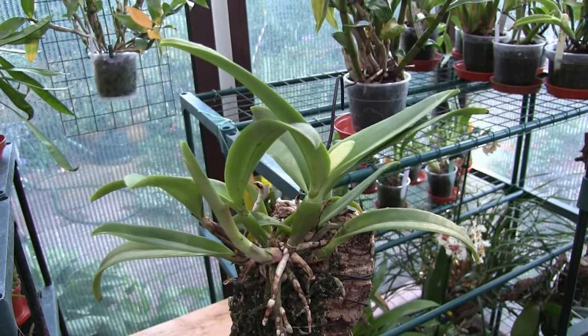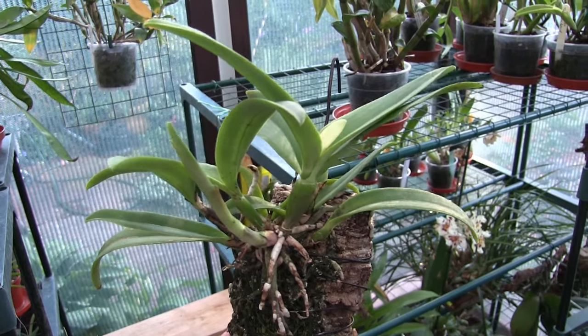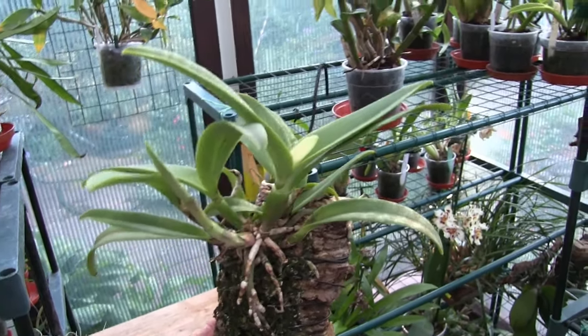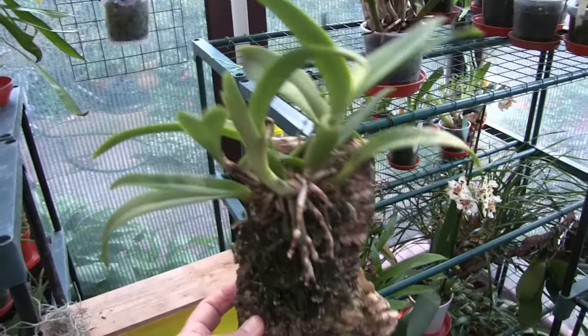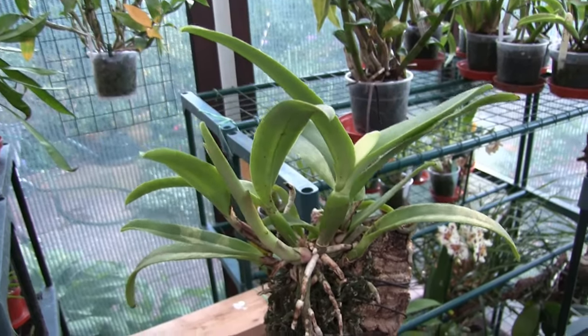They might take a while to come up. They're not going to be one a day or anything like that. I do have other things to do, you know, not just orchids. But anyway, this is the first one.